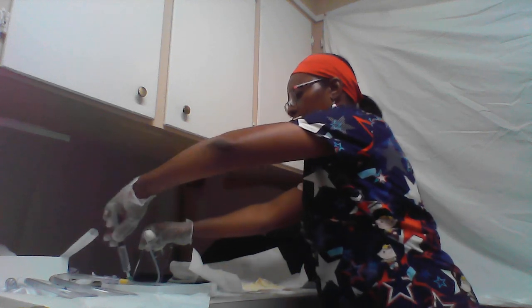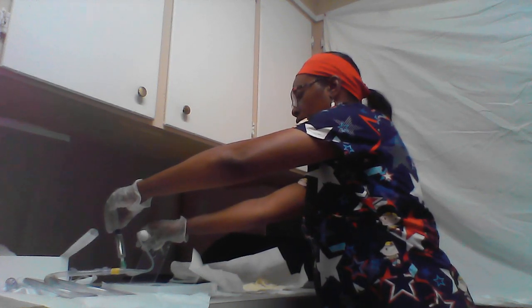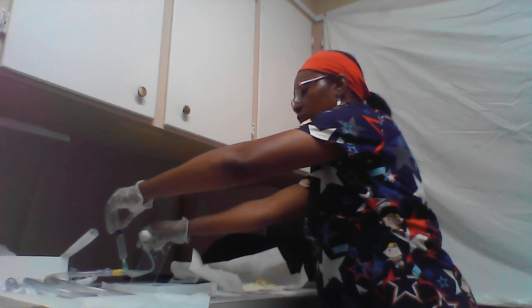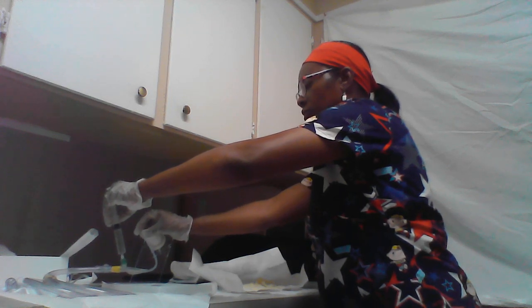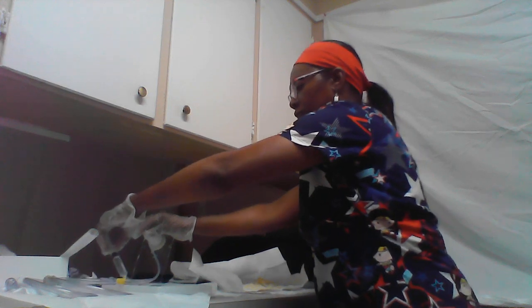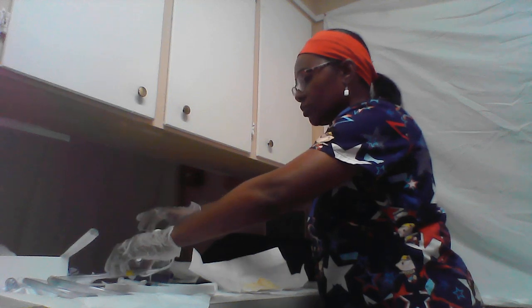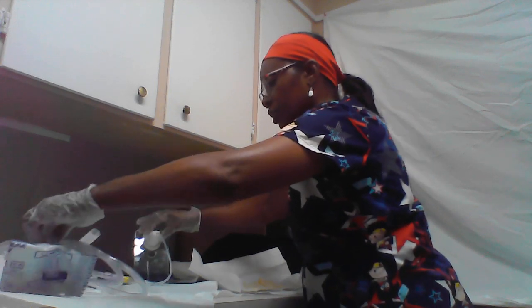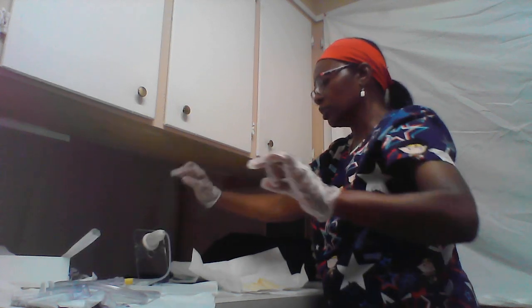and then I'm going to get the syringe and inflate the balloon, making sure that I inflate the balloon. And as I'm inflating the balloon, and then I'm going to pull back to make sure that it's in place. And then I'm going to take the syringe off and make sure that the urine is flowing without any problems.